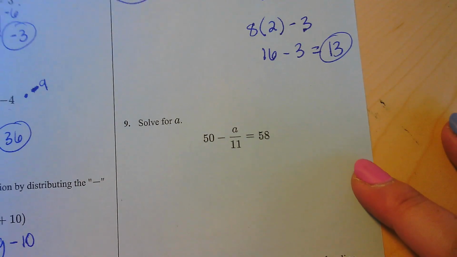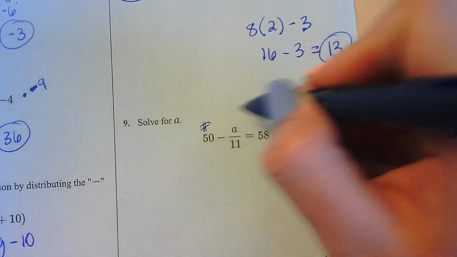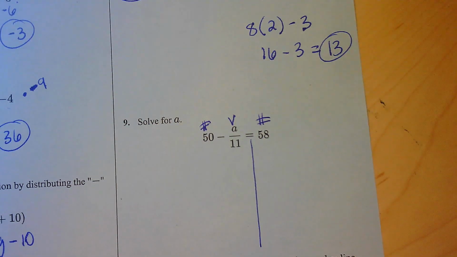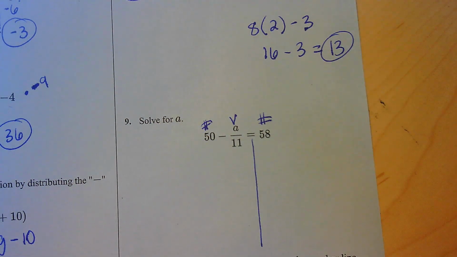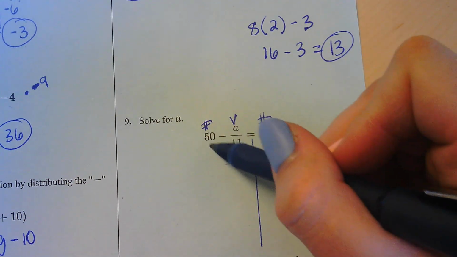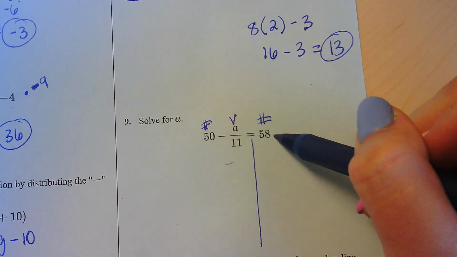This one was a little bit trickier. So this is my number, this is my variable, and this is a number. And remember, my goal is to have the variable be the only thing on that side of the equation, and right here it is not. So I need to move this number over here by using opposites.